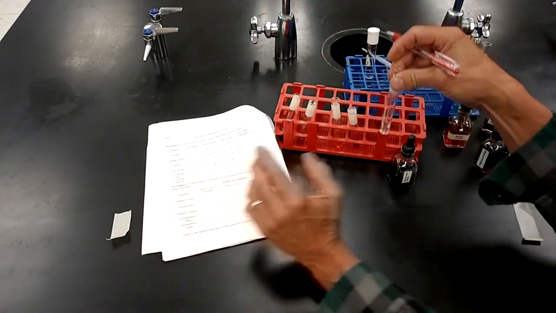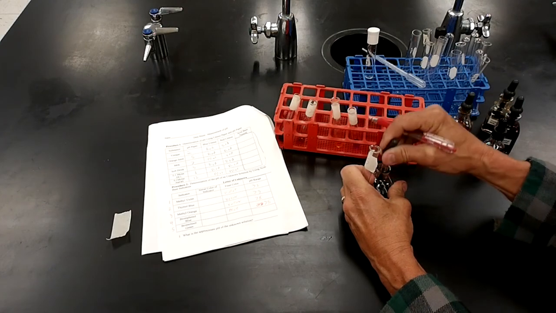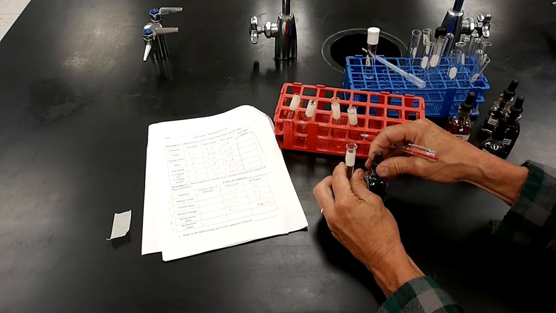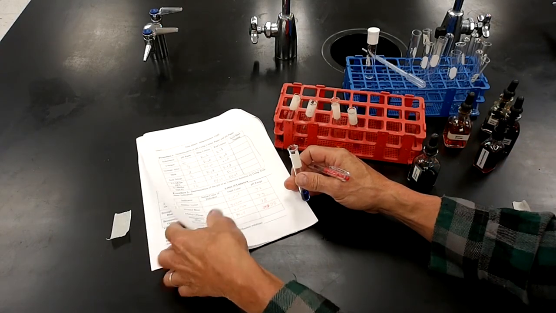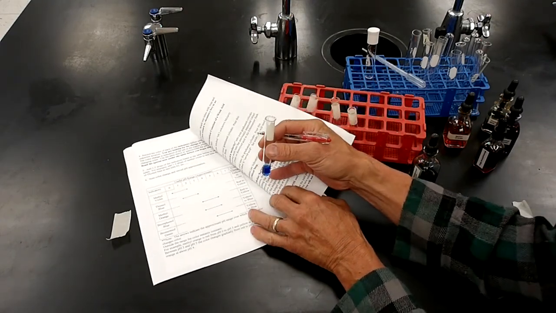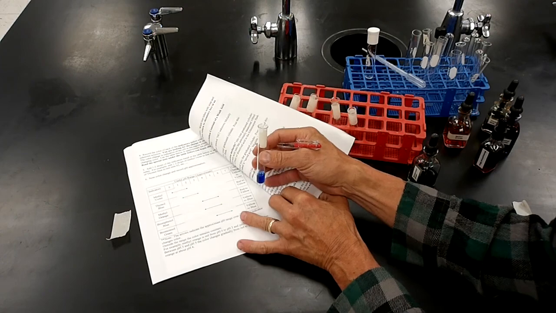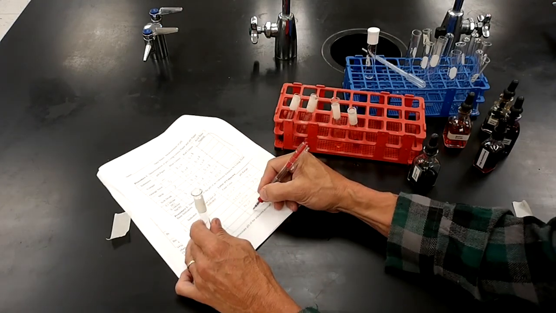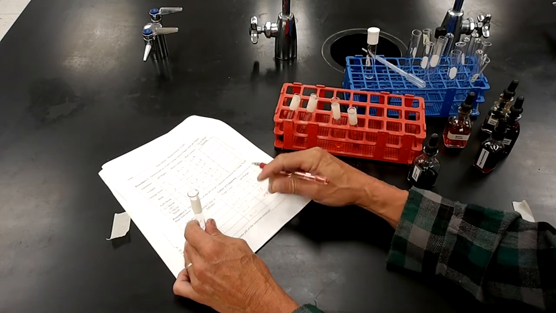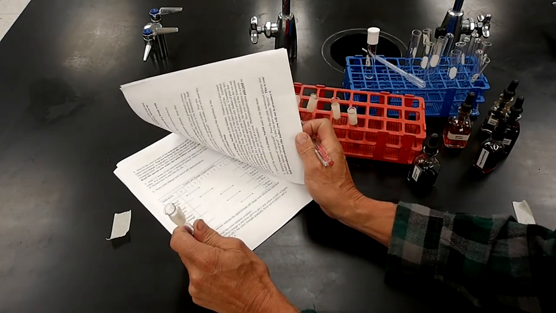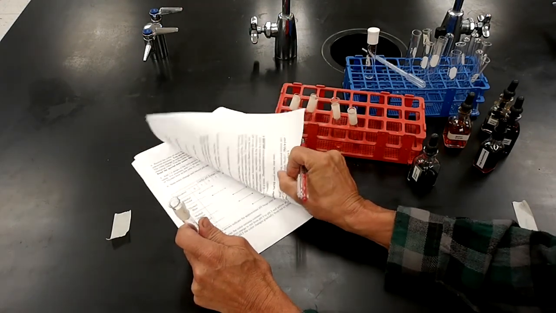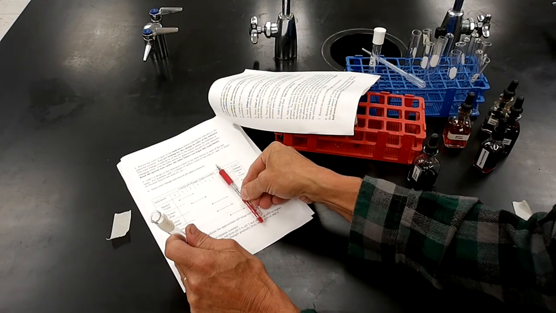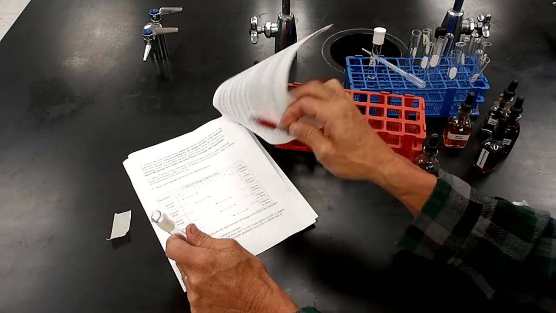Then we'll try the last one, tube number 5. Bromcresol green. Yellow to blue, that's definitely not yellow, it's blue. And that puts it about 6 or 7.